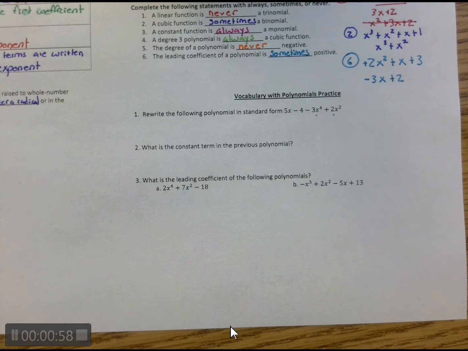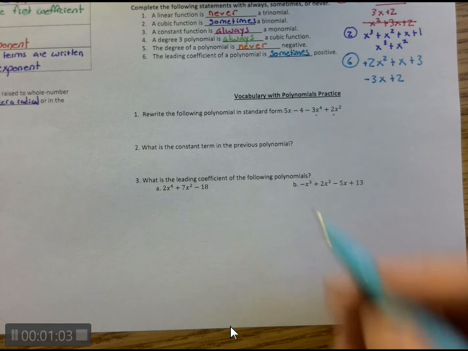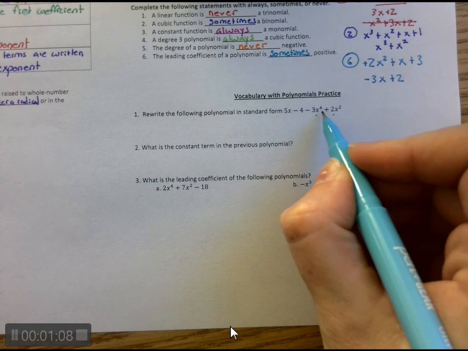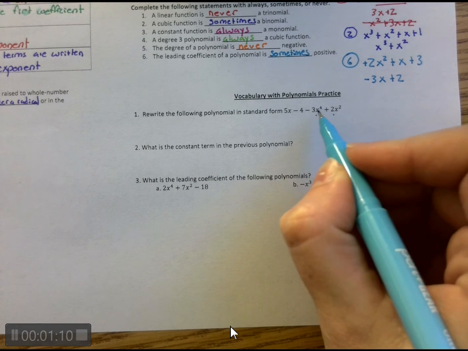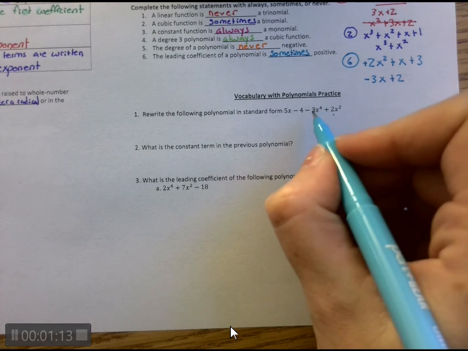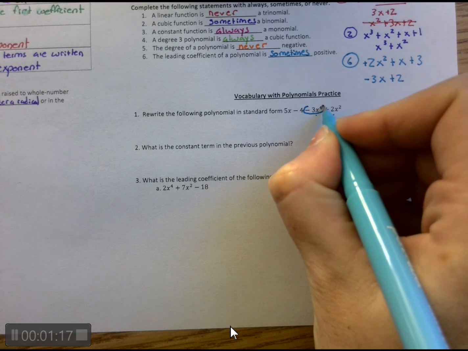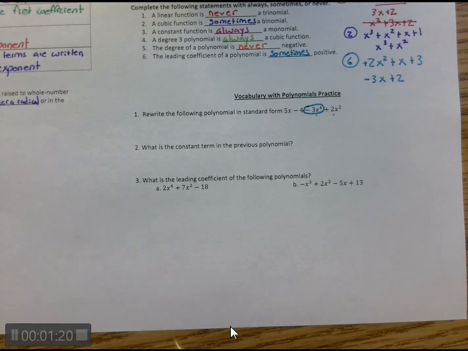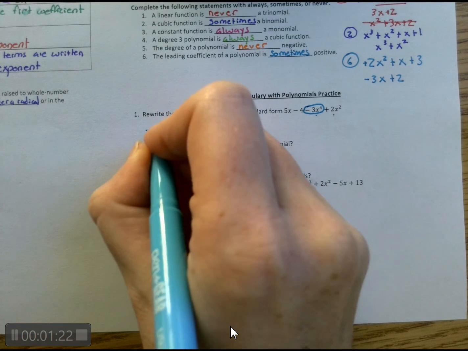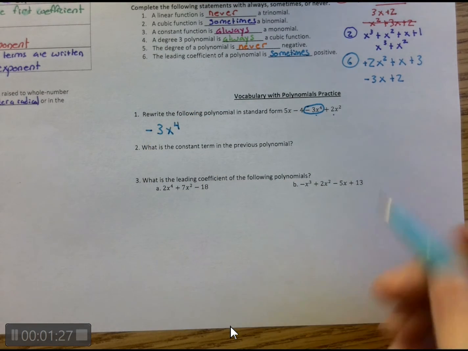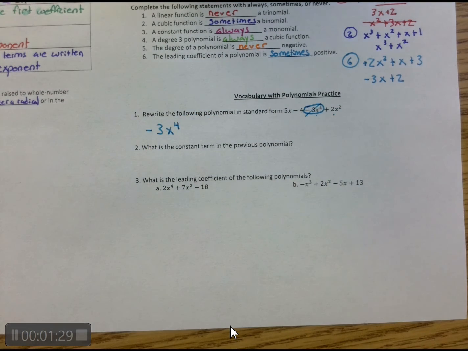So now we need to find our largest tiny number, our largest exponent. Okay, so we have a 1, a 0, a 4, and a 2. 4 is the largest one. So I'm going to take this entire term, don't forget the sign in front of it, and I'm going to rewrite it right here, negative 3x to the 4th. Okay? So we used that one, and now I need to find the next largest one.